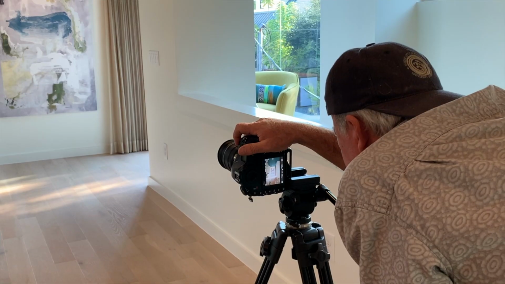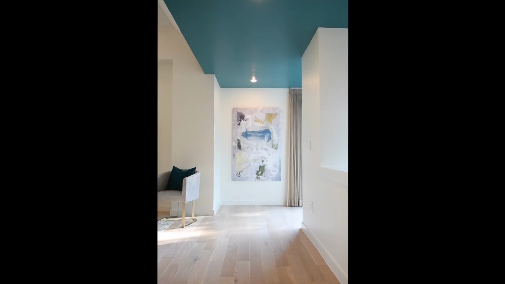It physically engages the eye in order to see the picture, and it tells a story. That's what storytelling is all about in photography. We'll take this picture. There you have it. So that's my first shot.